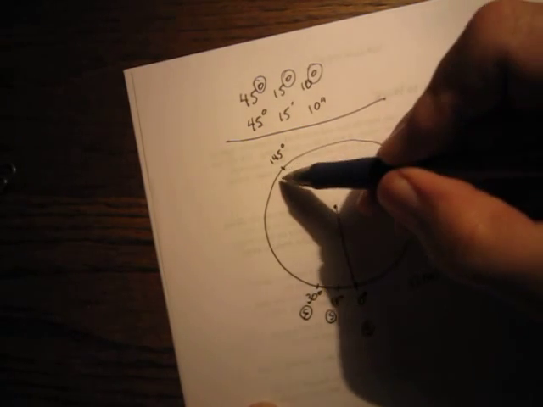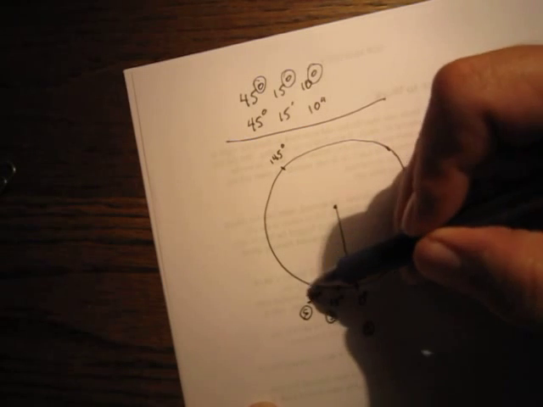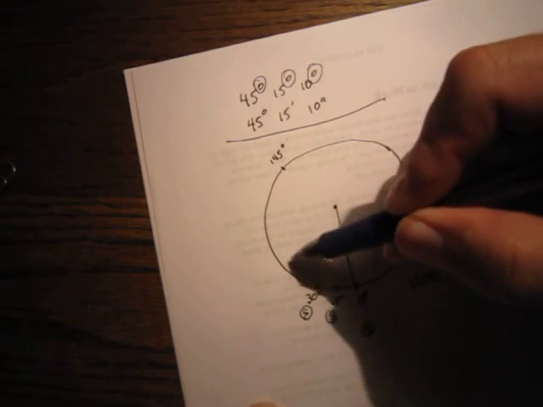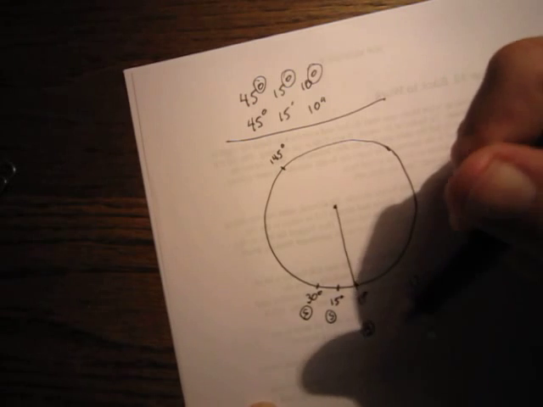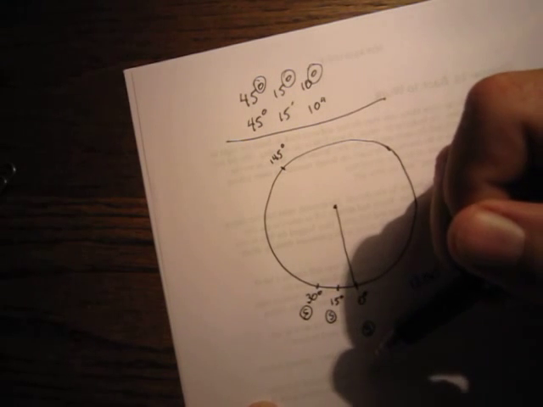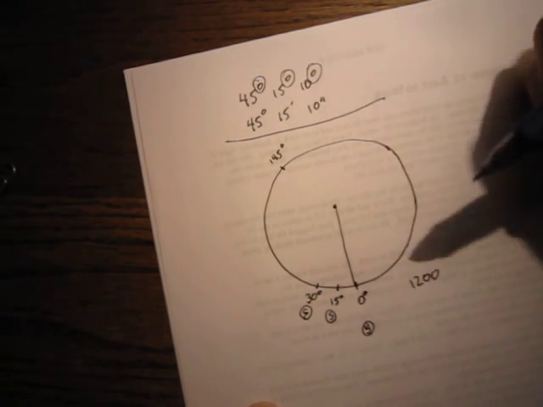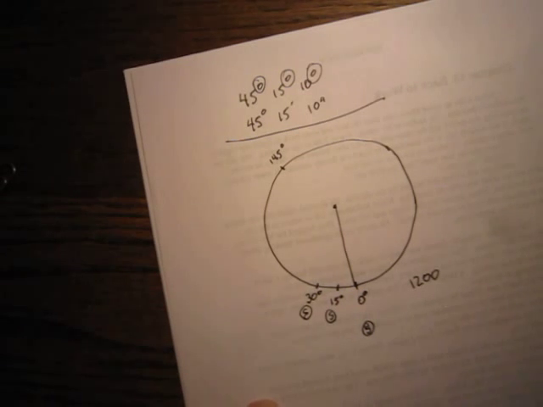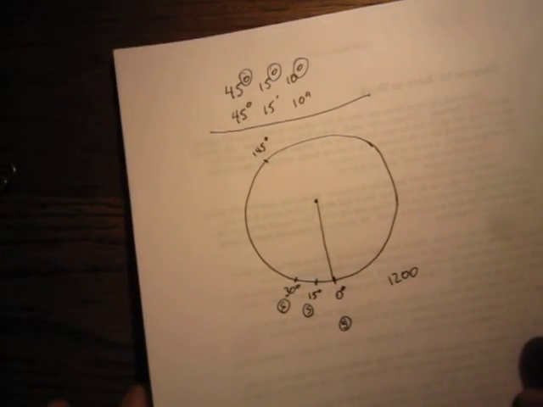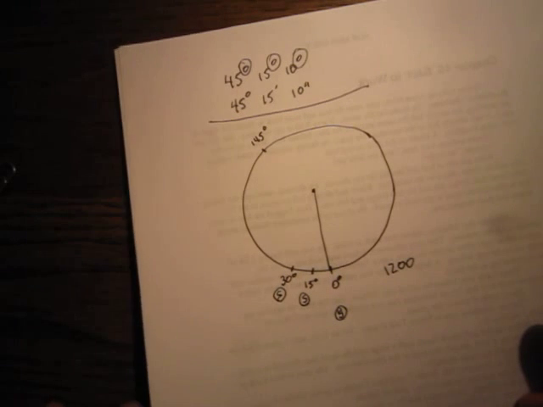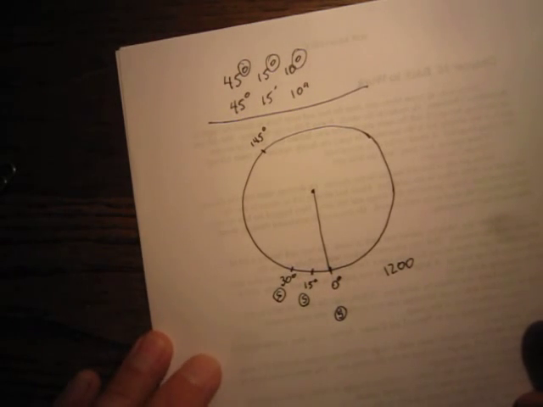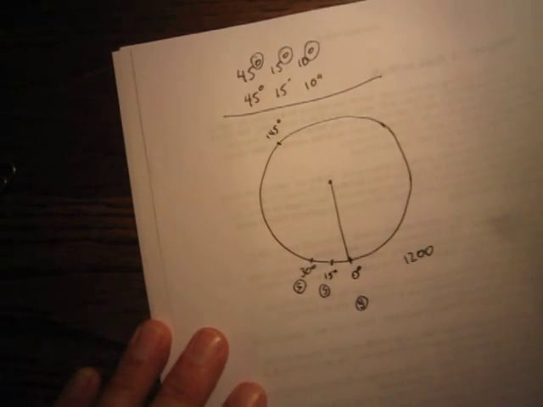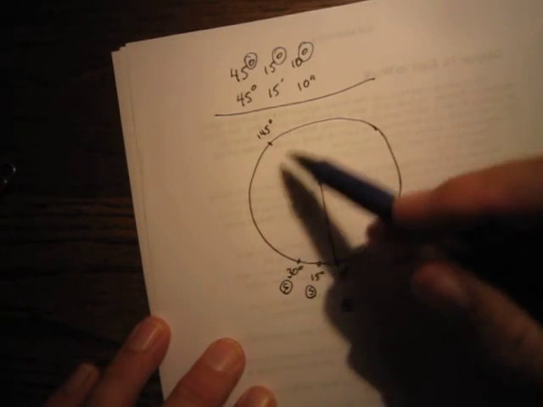But what I'm wanting to show you here is how you subtract degrees to determine how many degrees the sun will have to travel to get to you. And you could divide that by 15, and it'll tell you how long it'll take the sun to get to you. Okay?